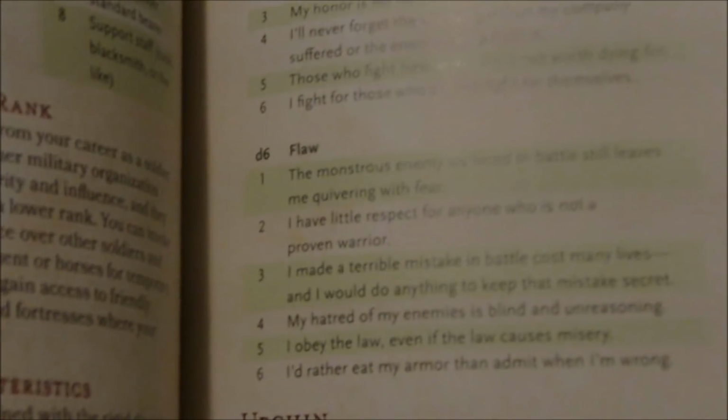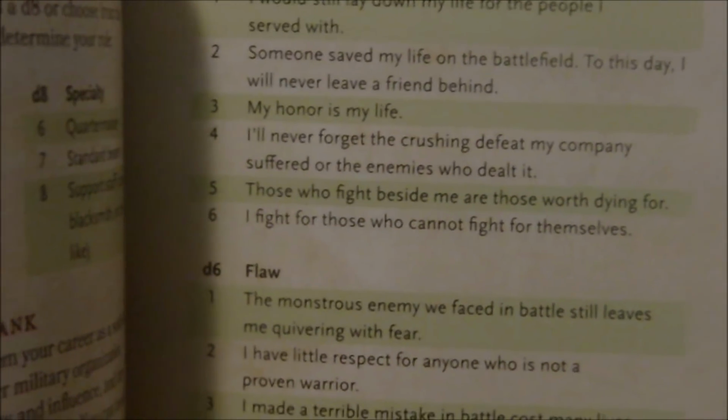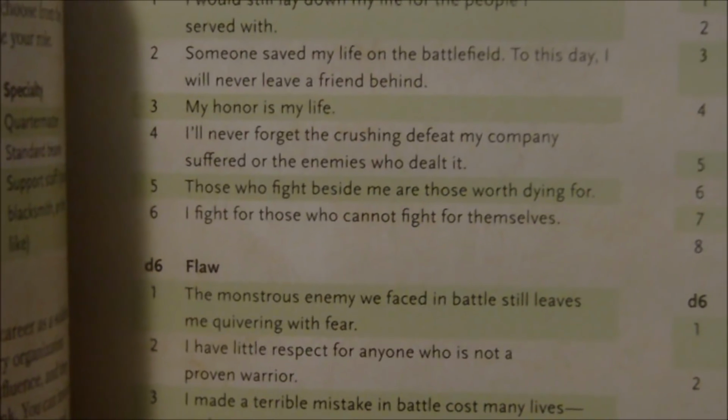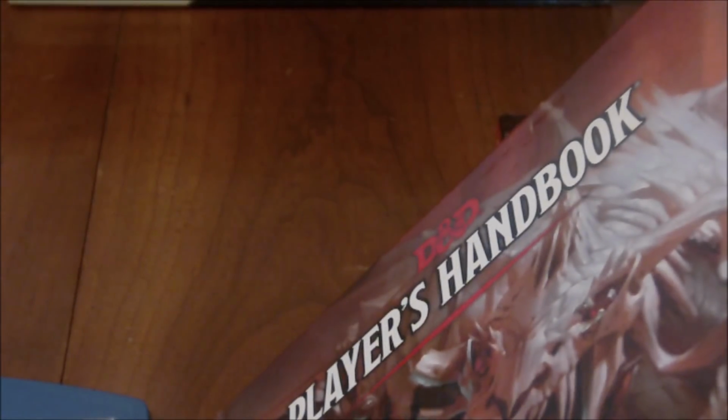Our bond. Alright, so our bond is number 2. Let's just zoom in a little bit here. Try to get rid of that glare. So bond number 2 is someone saved my life on the battlefield. To this day I will never leave a friend behind. So let's write that down.